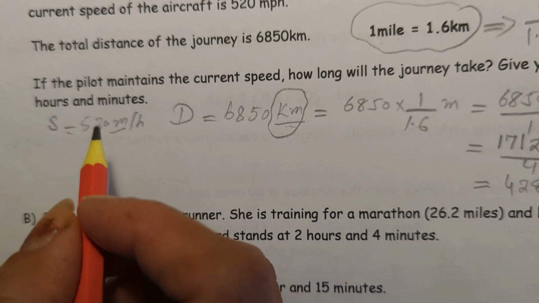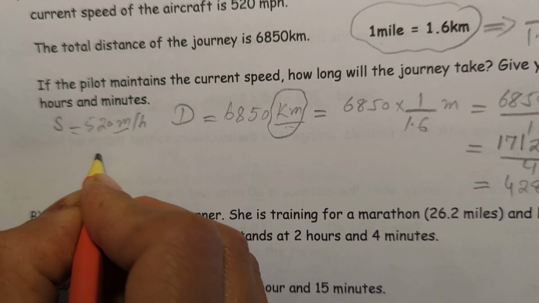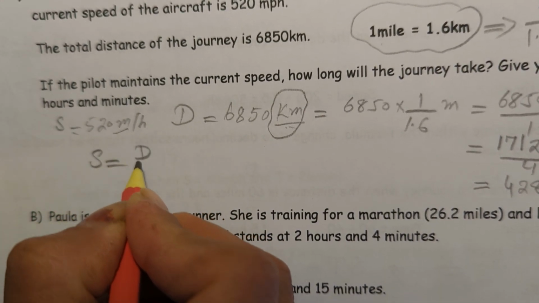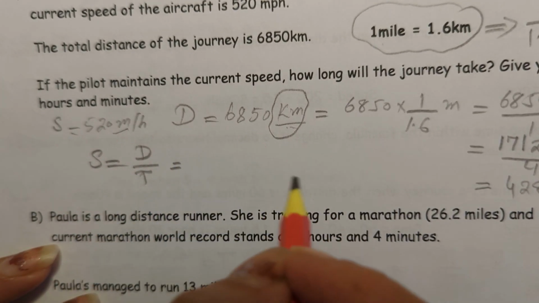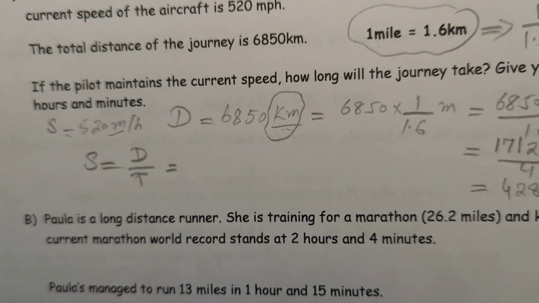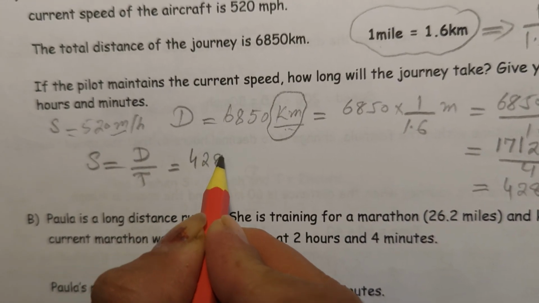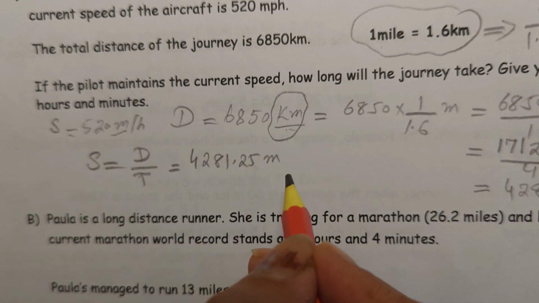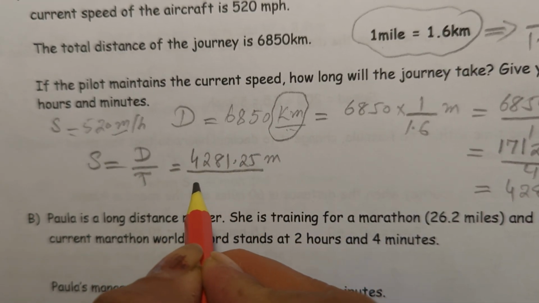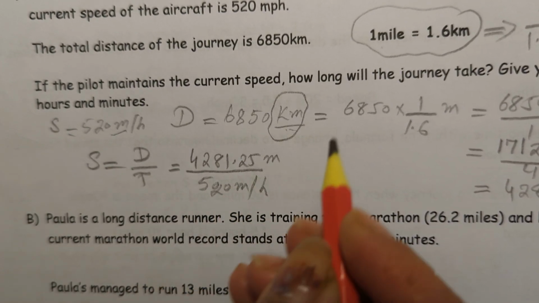What is the formula? As we have done previously, speed is equal to d over t. So the distance value is 4281.25 miles divided by 520 miles per hour.